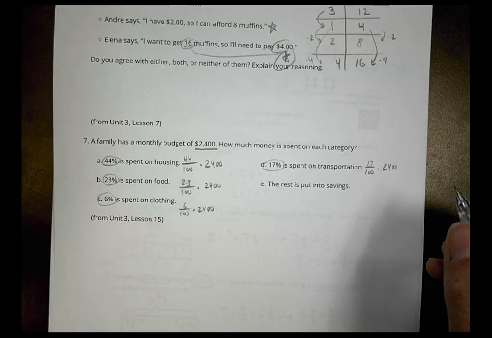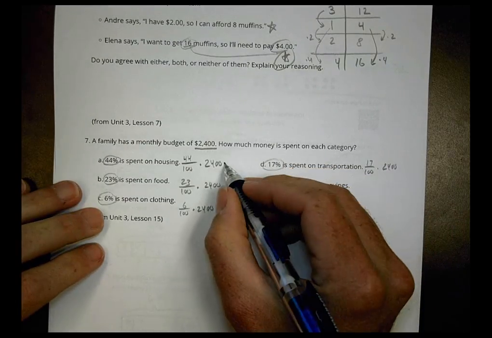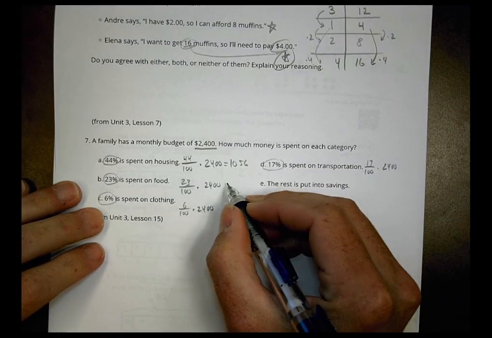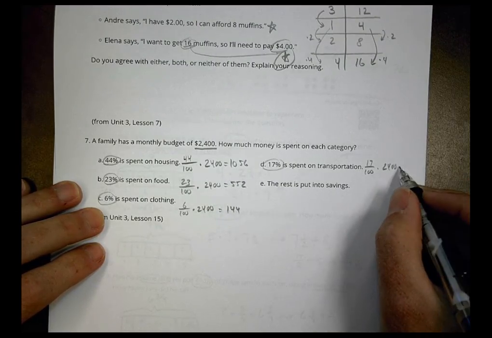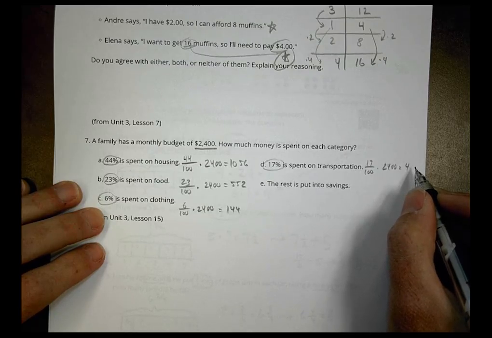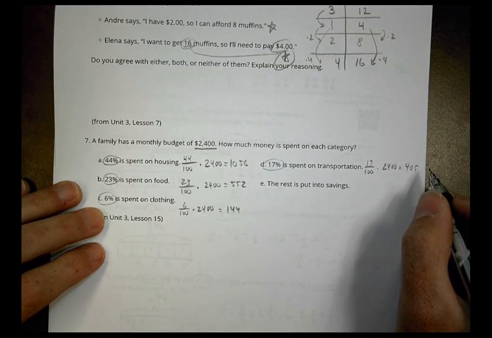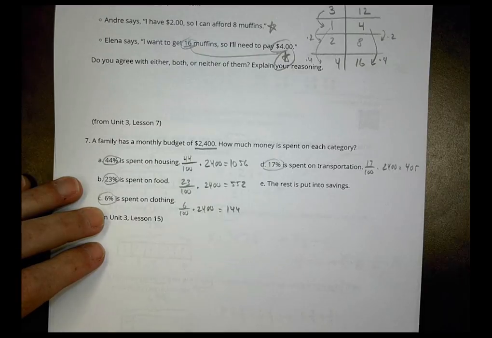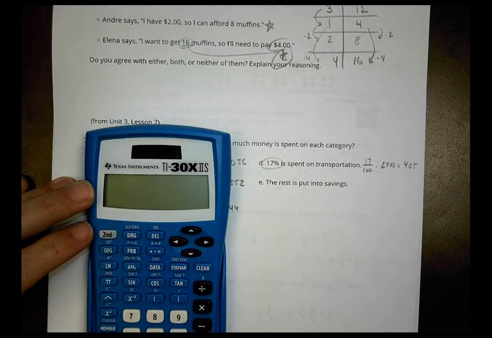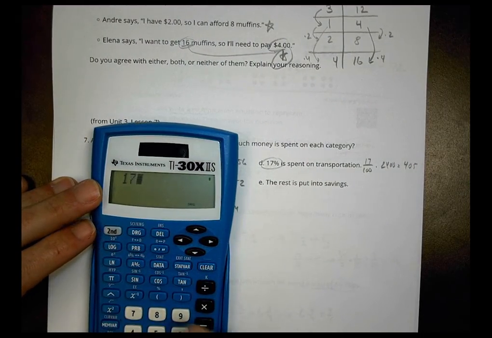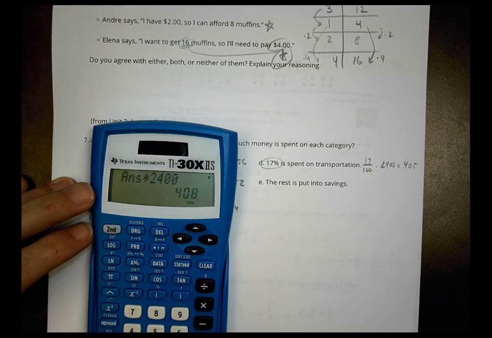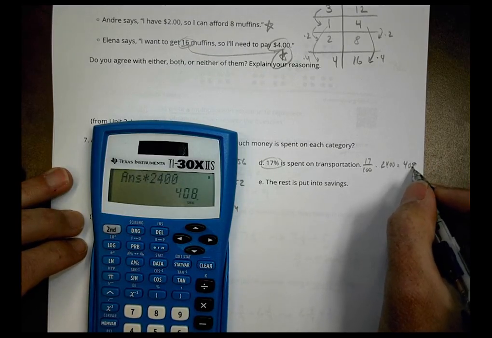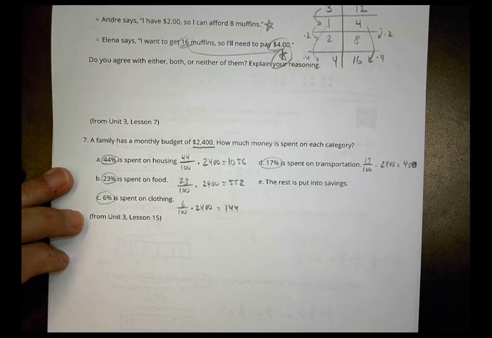And again, you can do that with a calculator, and in doing that we arrive at 1,056, 552, 144, and over here 405. If I'm reading my notes right, that could be an 8 though. I'm going to double check that real quick. I can't read my own handwriting, just like you guys always tell me. 17 divided by 100, which is 0.17, and I'll multiply that by 2,400, which is $408. Let's see, check my own work. There you go.